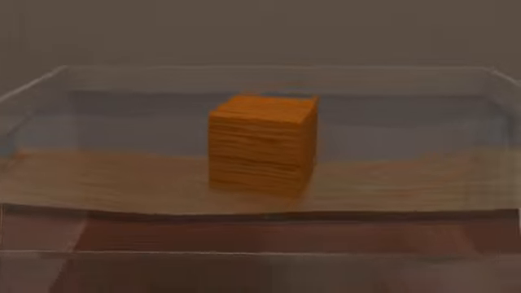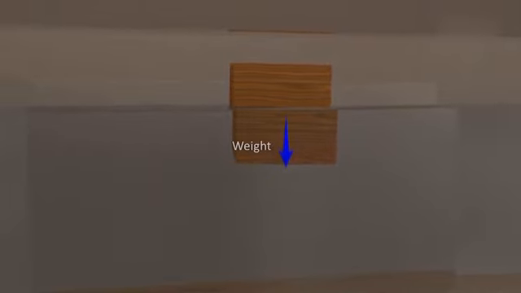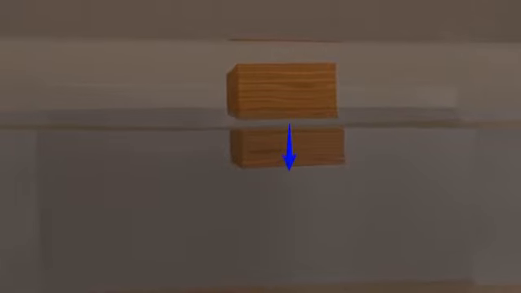When an object is immersed in a liquid, there are two forces that get into action. The first force is the weight of the object that acts vertically downwards. This force has the tendency to sink the object into the liquid.